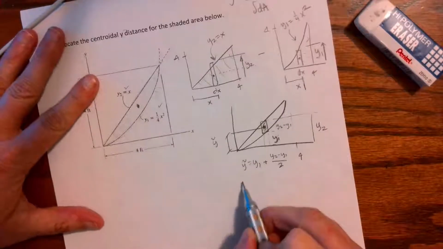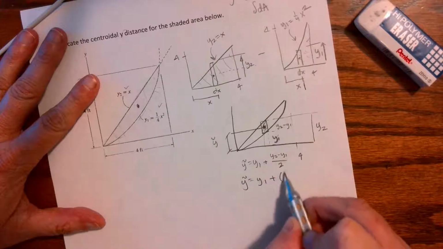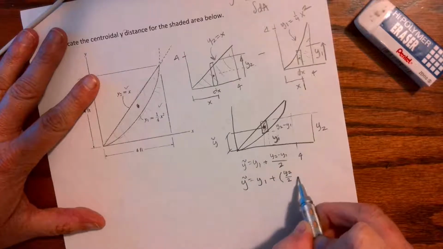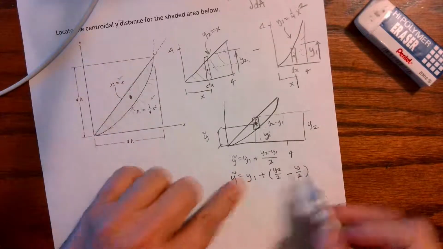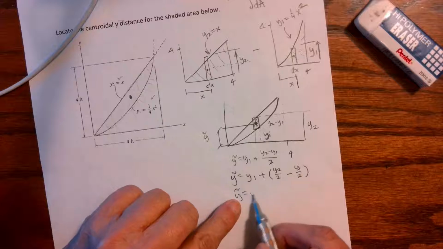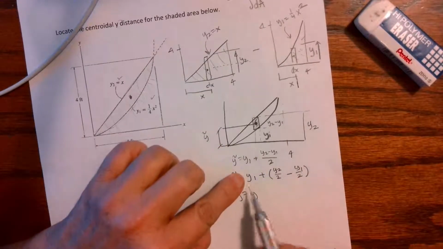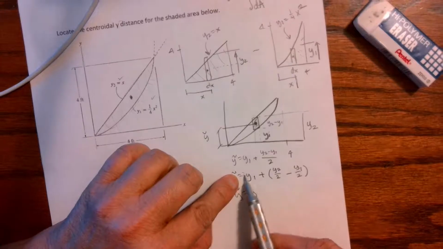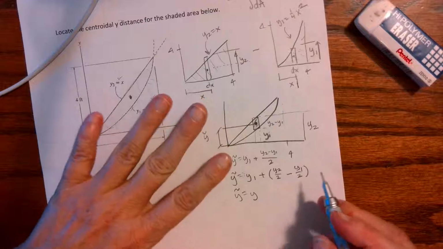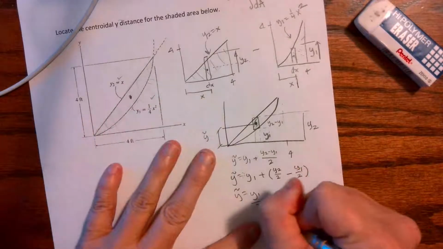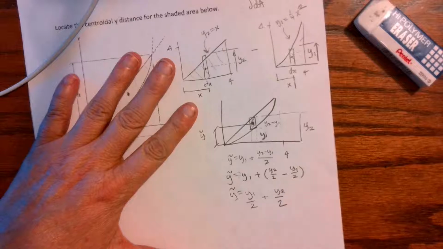So y tilde equals y1 plus y2 over 2 minus y1 over 2. And I can rewrite this again: we have y1, which would be like 2 over 2, minus y1 over 2. And I'm going to get y1 divided by 2 plus y2 divided by 2.